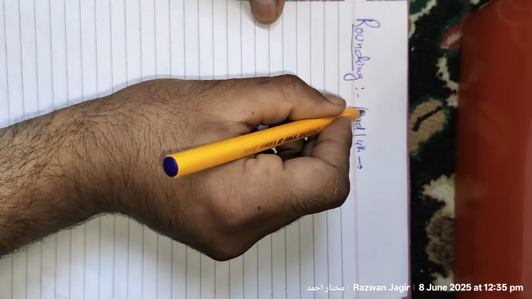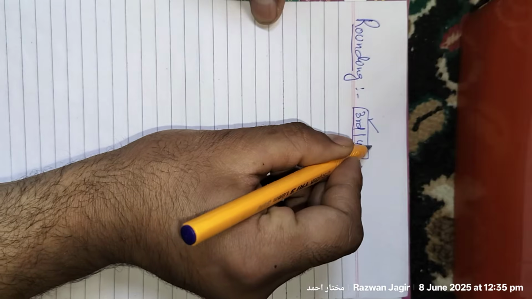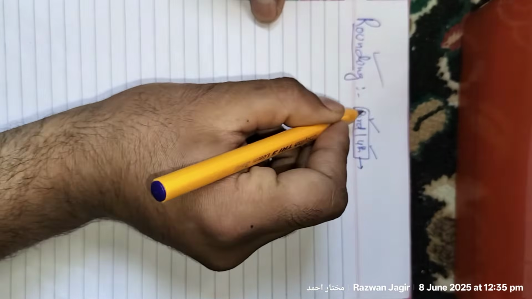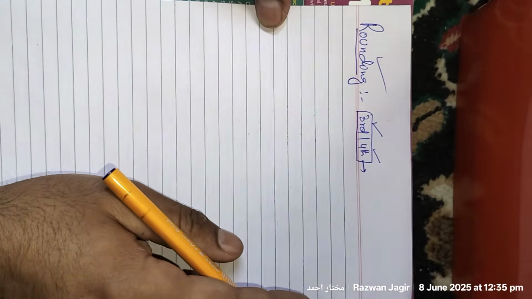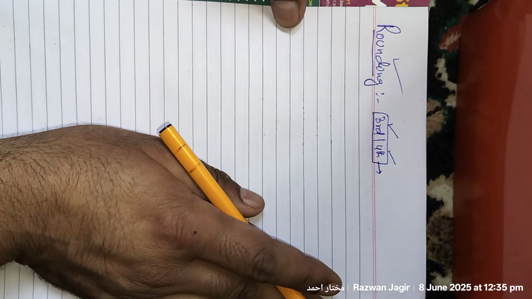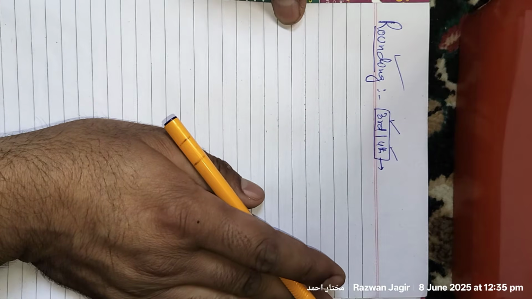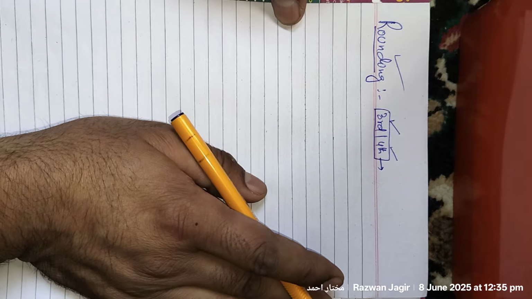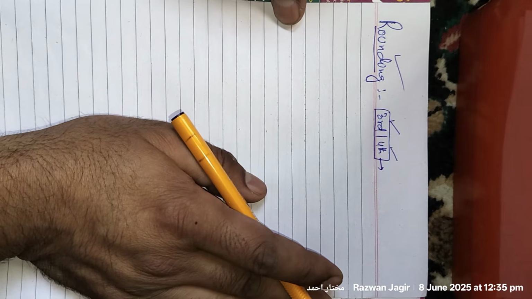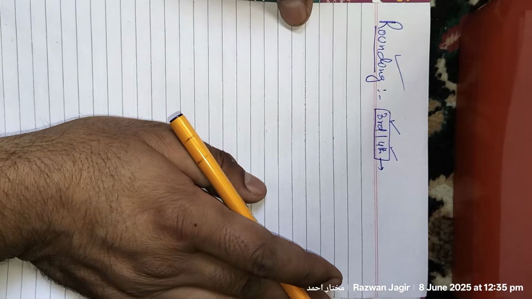But the student must learn this concept in class 3, because if you have any lacking in this concept, this thing will go into a number of next classes. So today I hope you will get mastery in this topic, that is rounding.